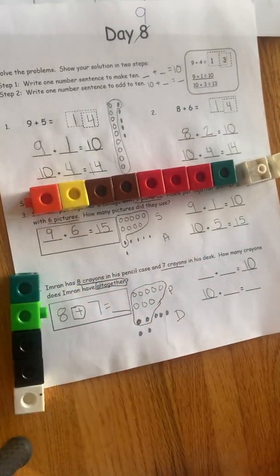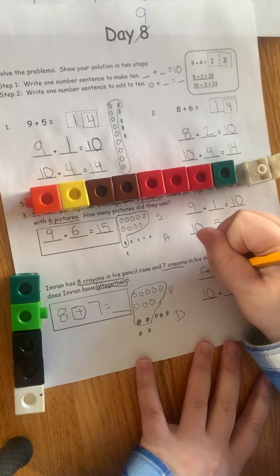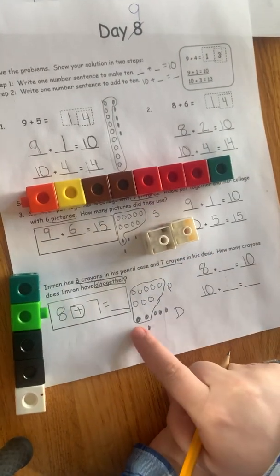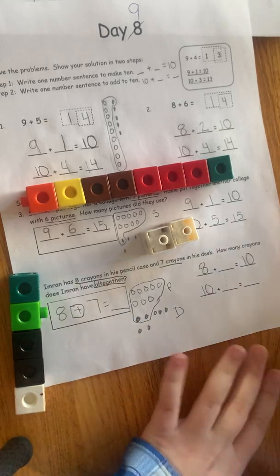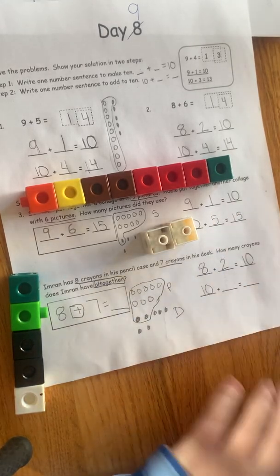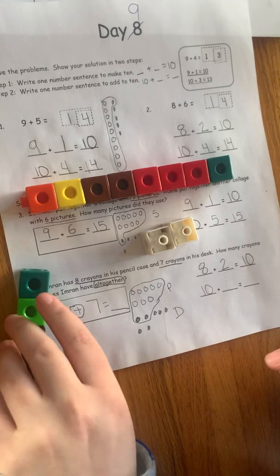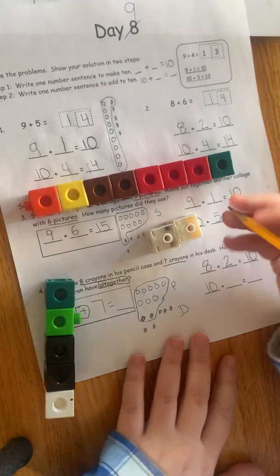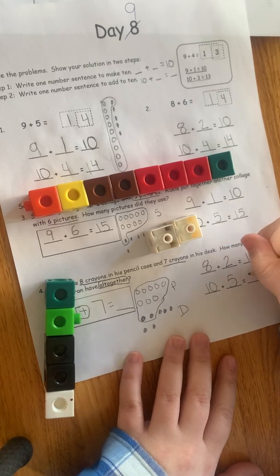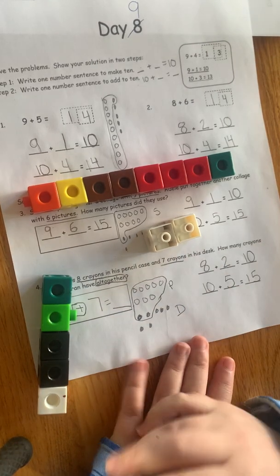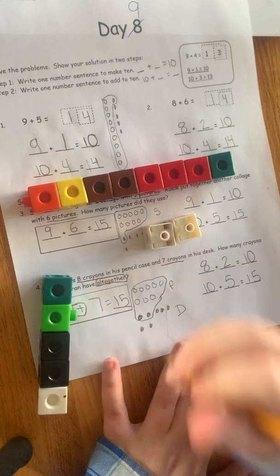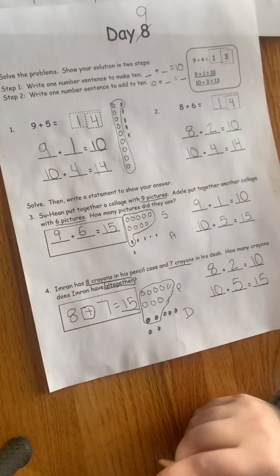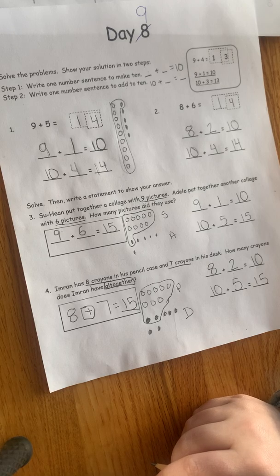So how many did we need to borrow? 2. Now I'm going to count how many are left. Good, now finish your equation and fill in your answer.